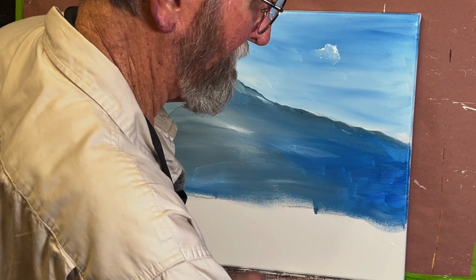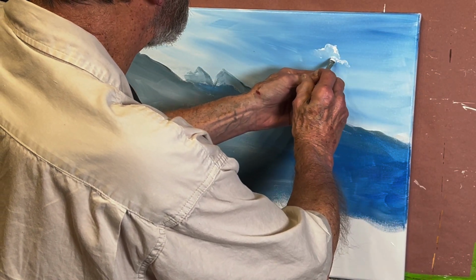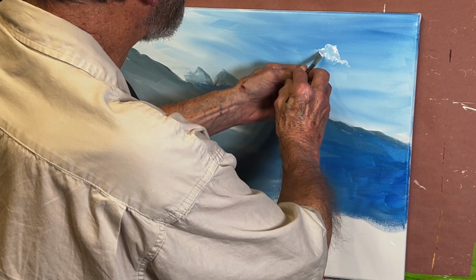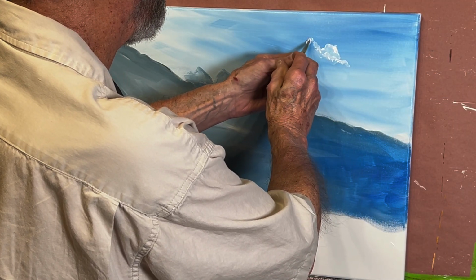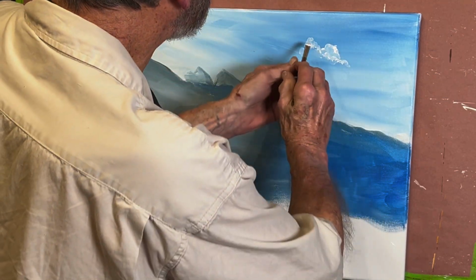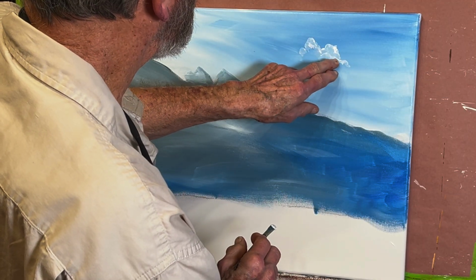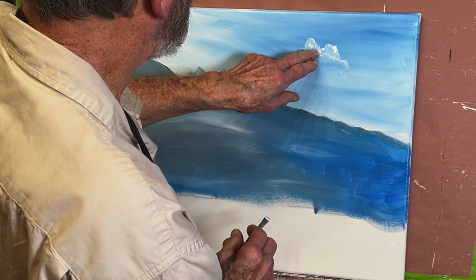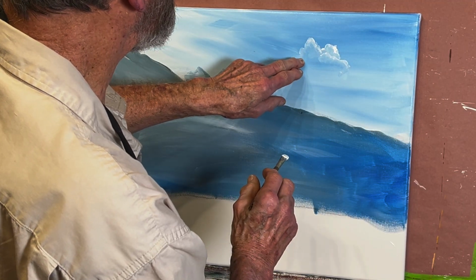And what it does, it exposes that paint underneath and leaves a sharp edge on those clouds. See how simple that is?